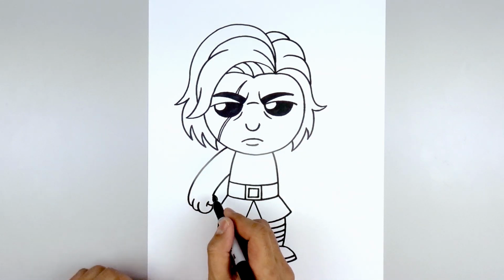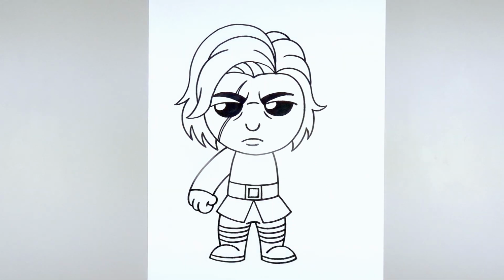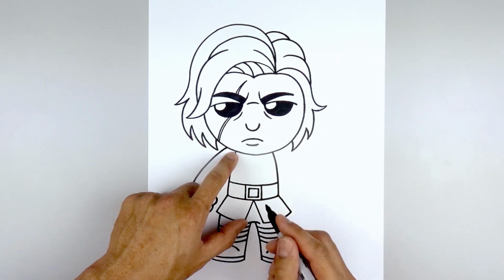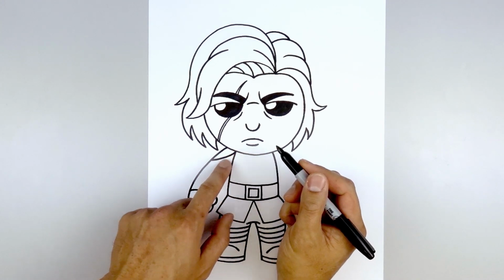And then let's draw on the cuff. Starting from the wrist, we'll curve up and then out. Let's go back up towards the top of the body. We curve down and then out towards the outside of the arm to the bottom edge of the cape.